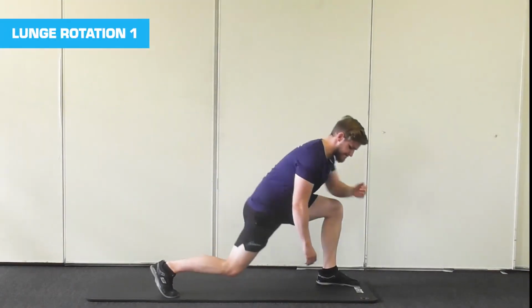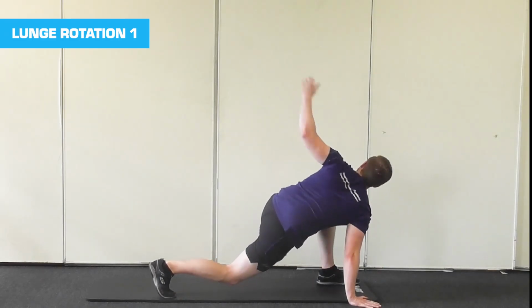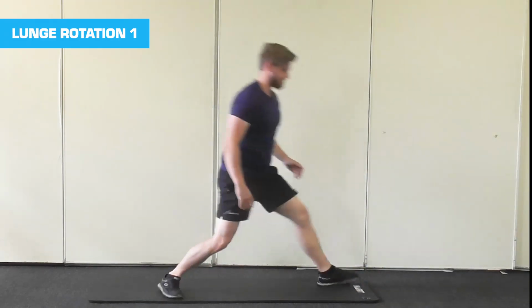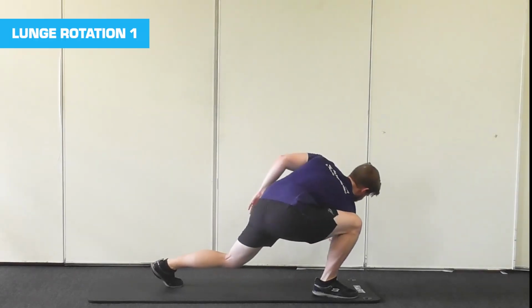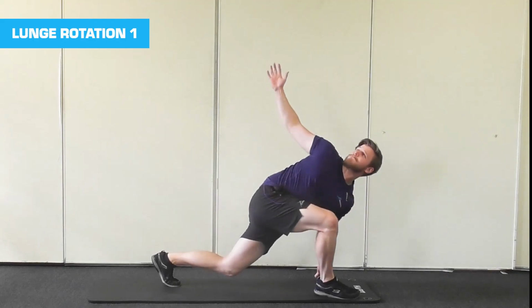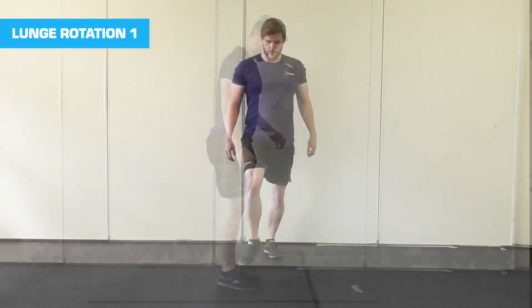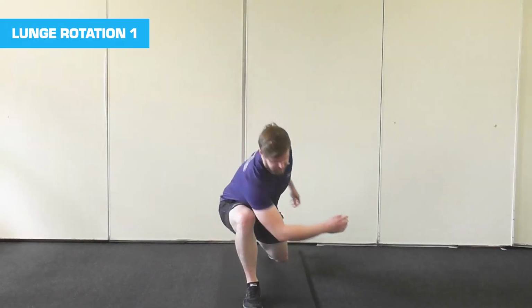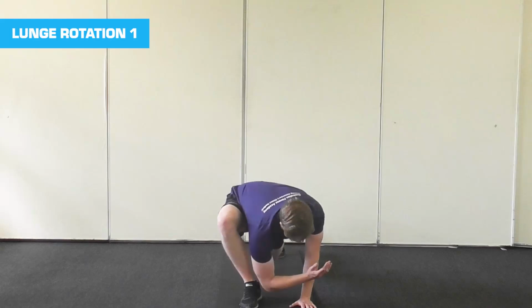Our first advanced dynamic stretch, the lunge rotation. This is our first variation. Here we see the client steps into a long lunging position, places the same elbow as the knee that is down into the instep of the knee, then rotates the chest and opens up with the arm going towards the knee that is down and opening up through the chest. So elbow into the instep, opening up through the chest.